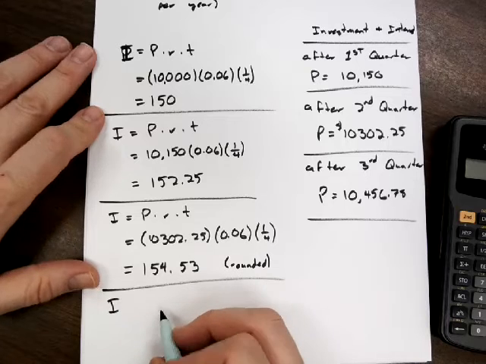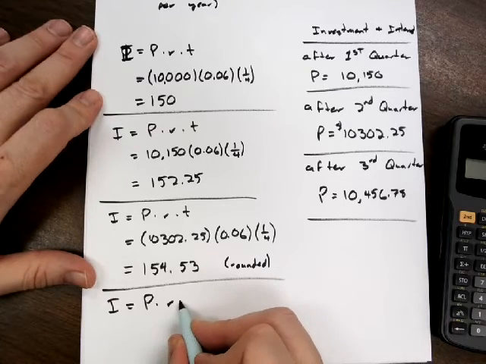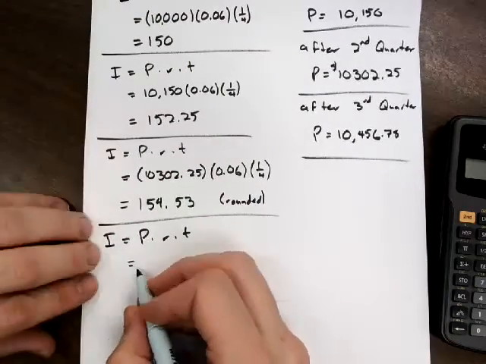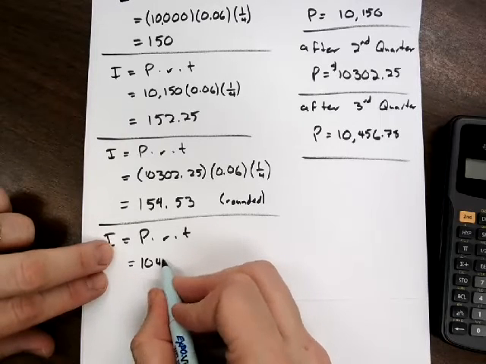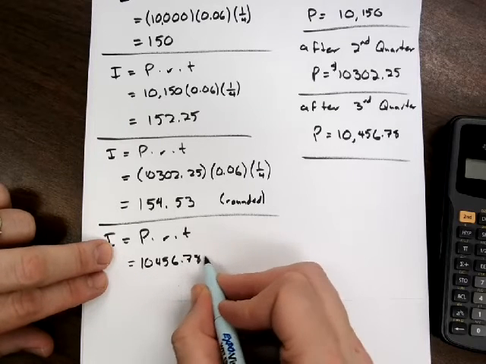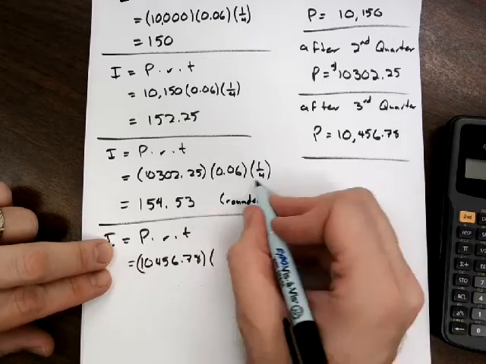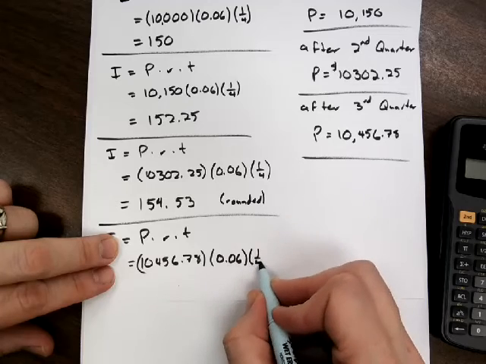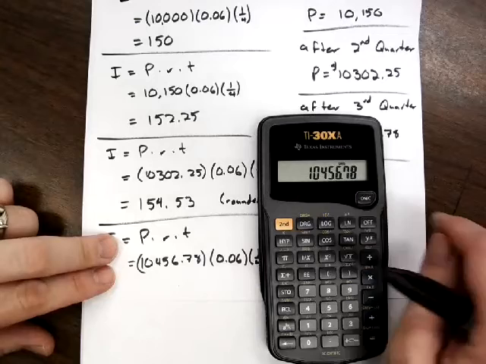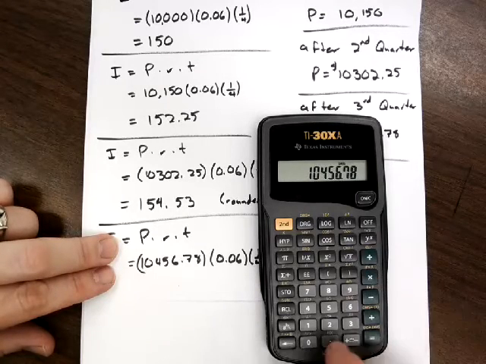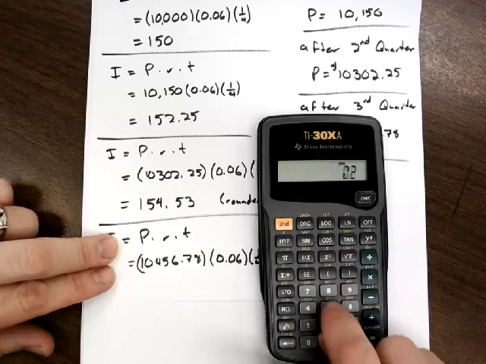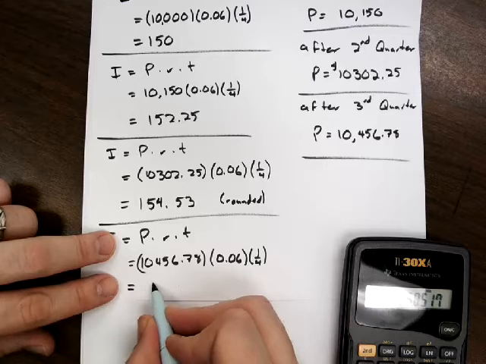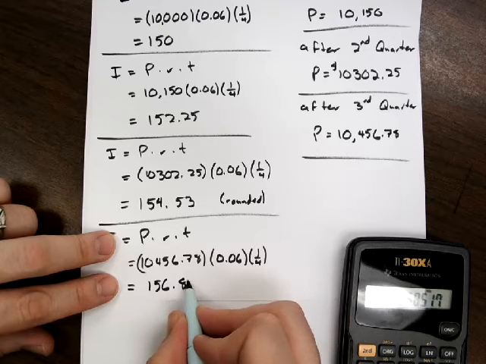Let's do this last quarter. Interest is equal to this principal times rate times our time. Now we're going to take this interest as $10,456.78, and notice the rate and the time stay the same. This is this 0.06 times this 1/4. Well, let's take that number, multiply it by 0.06 and that 0.25. So this last interest I will have is going to be, looks like, 156.85.